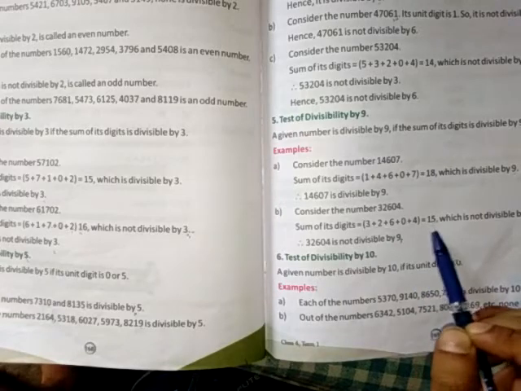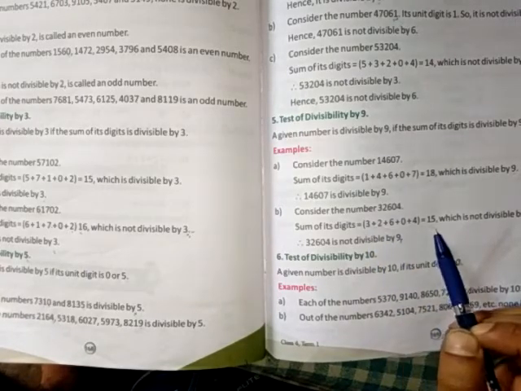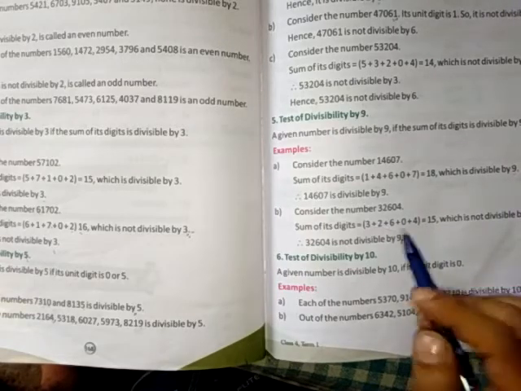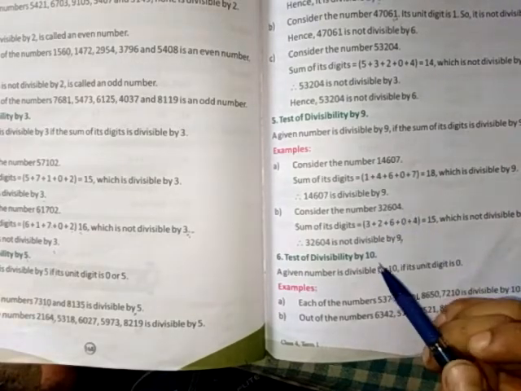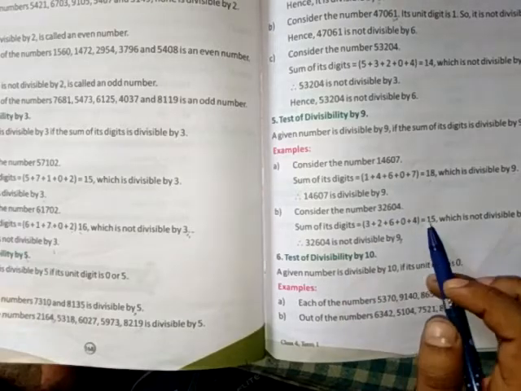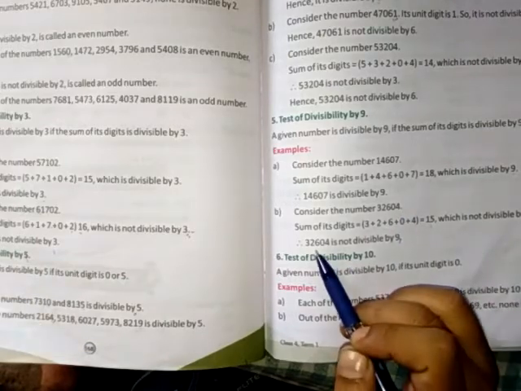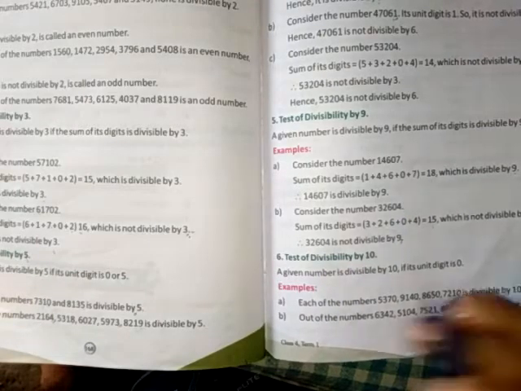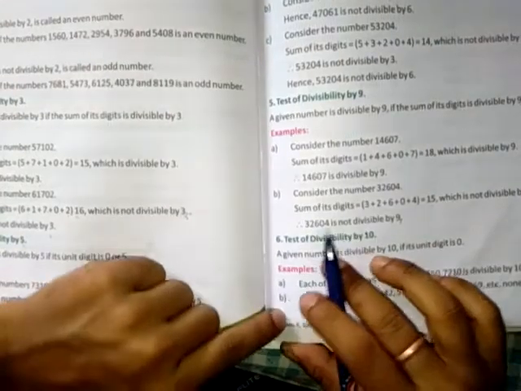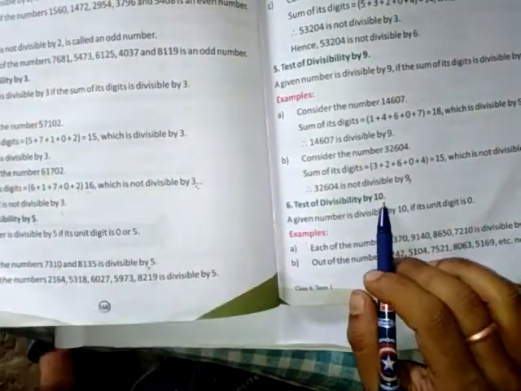If after adding separately that sum is divisible by 9, then only you can say the whole number is divisible by 9. In this case it is not divisible by 9. So after adding, the sum is not divisible by 9, so the whole number is not divisible by 9 itself. Okay, next is the test of divisibility by 10.